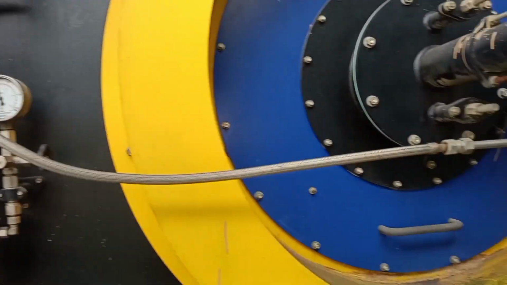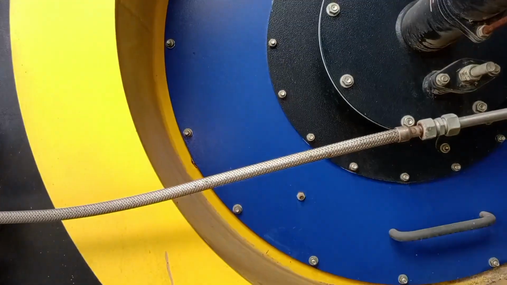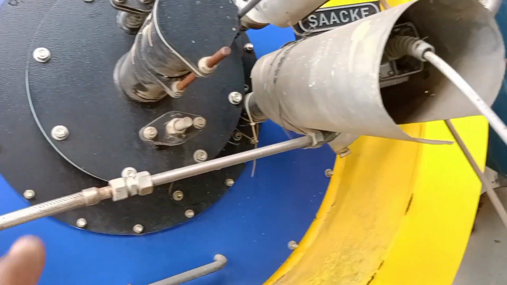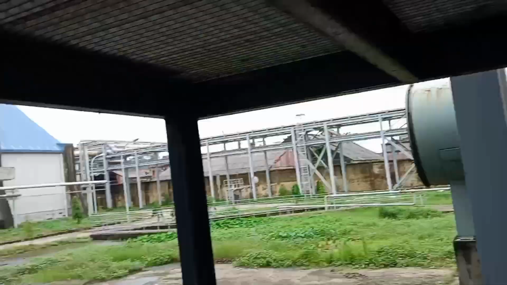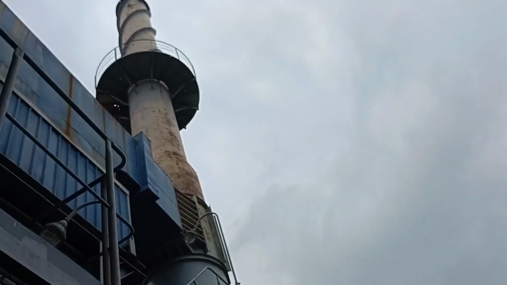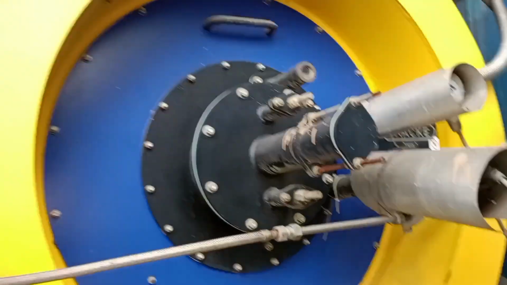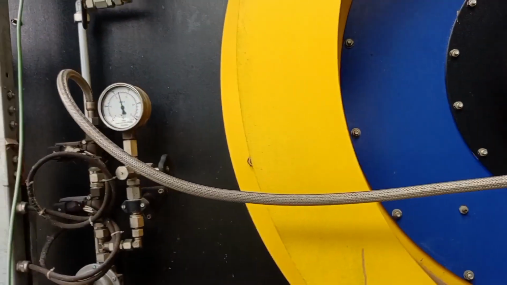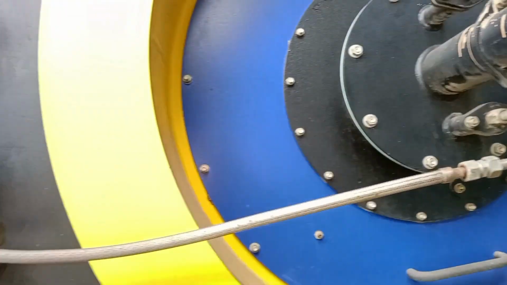This process is called purging. In this purging process, full air passes through this boiler chamber, and then it goes to the flare. Here you can see this unit, here is the flare. After 2 minutes, the purging is completed, and then the ignition is initially started.